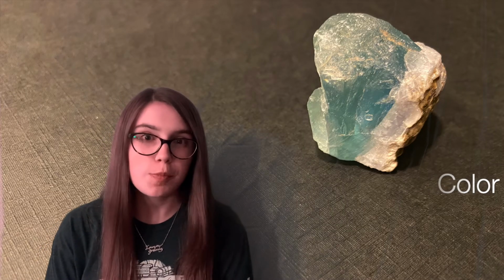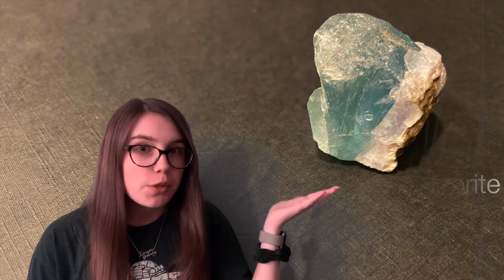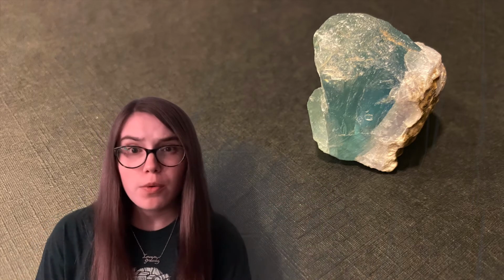Color is the most obvious property, but it's not always the most accurate. For example, this is the mineral fluorite. In this picture, it looks blue, but fluorite also comes in yellow, pink, and purple.